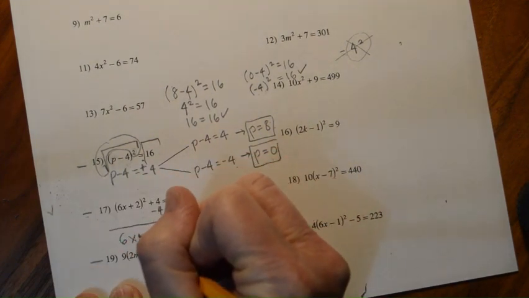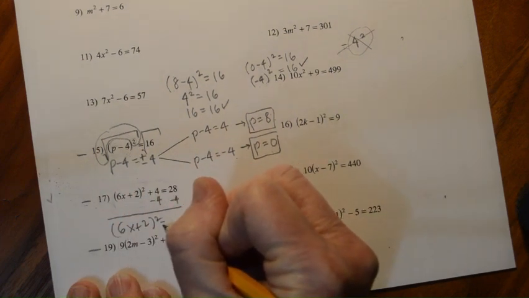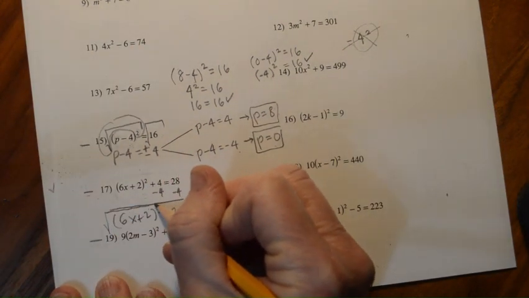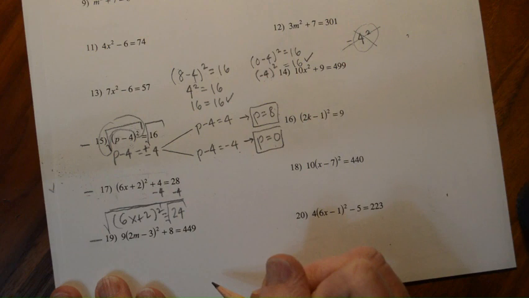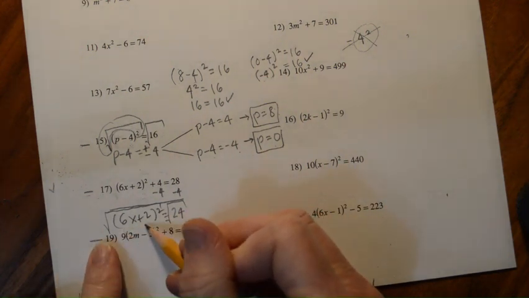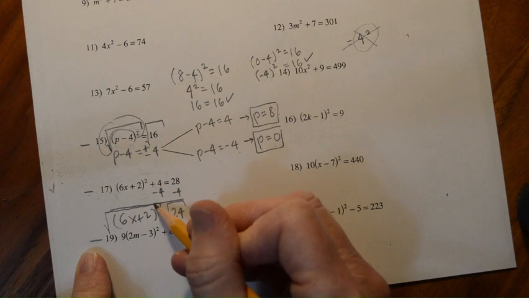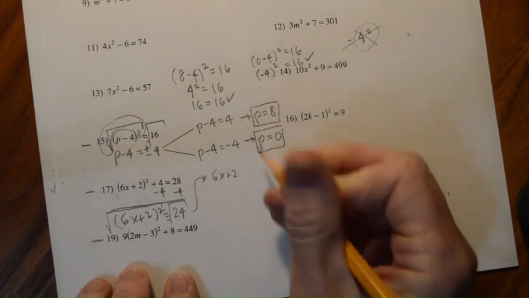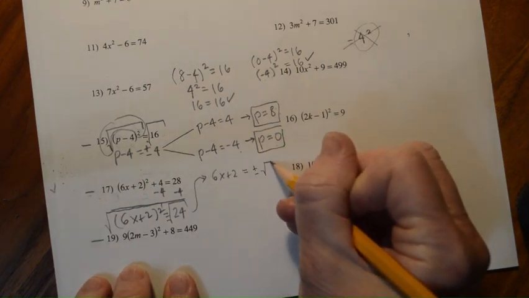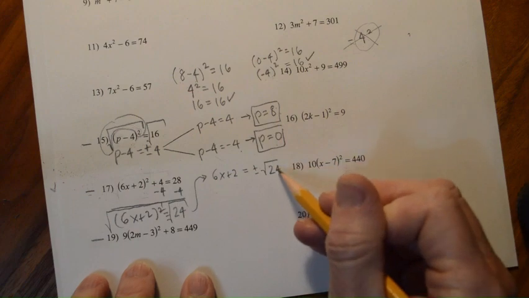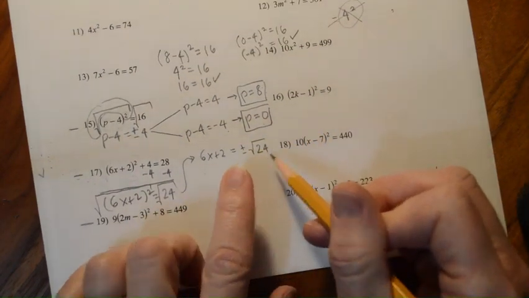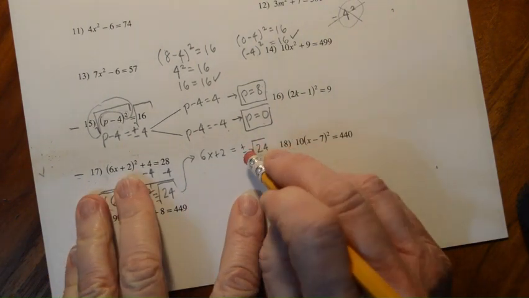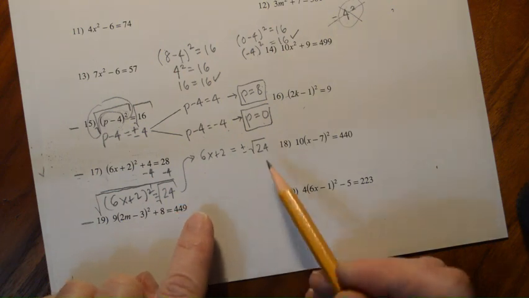So I end up with 6x plus 2 squared equals 24. I'm going to take the square root of both sides. The squared and the square root undo each other, so I end up with 6x plus 2 equals plus or minus root 24. 24 is one that we can simplify. If you know anything about square roots, just hold off. We will simplify that later, but for right now, I'm just going to leave it alone so that we can practice just the solving.